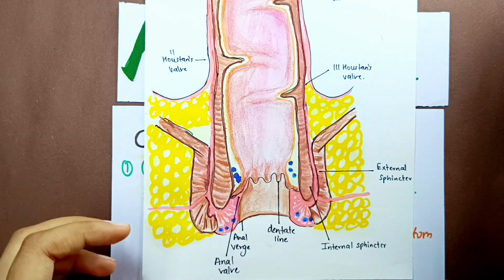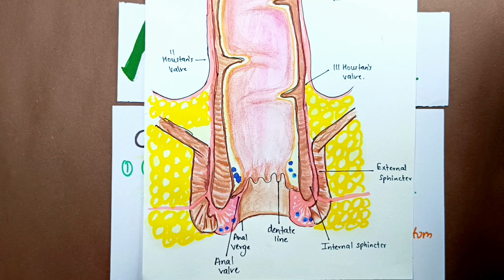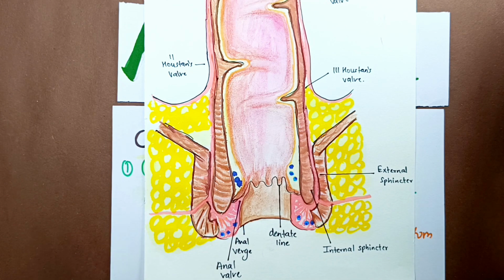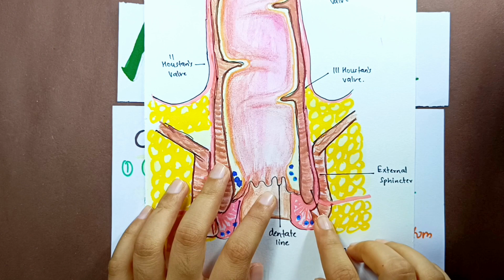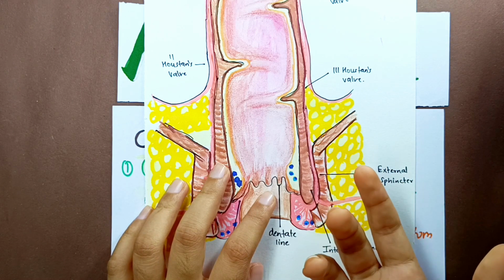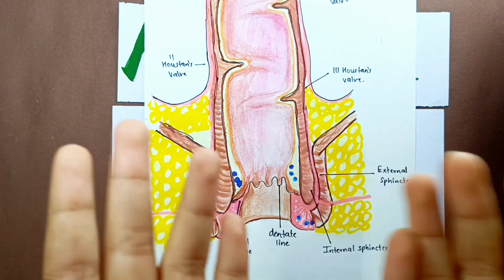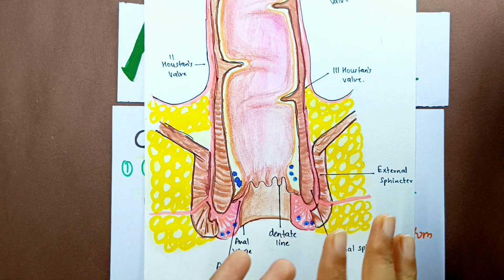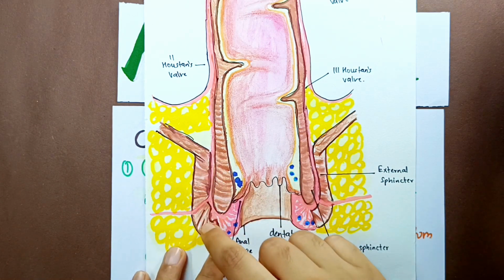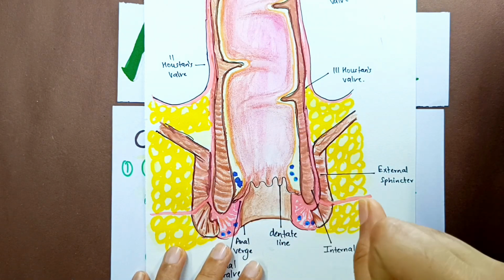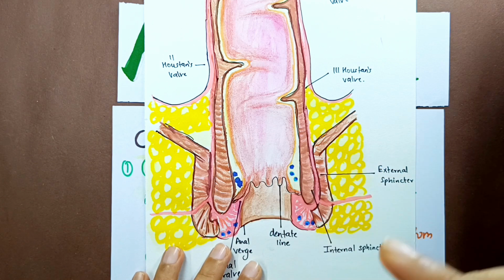Actually, when you get the urge for stool, we can contain the feces through the external anal sphincter. This external anal sphincter is made up of skeletal muscle, which functions like any other postural muscles that we have in our body. So this one is a voluntary muscle. We can voluntarily close it or open it, so it maintains the control.